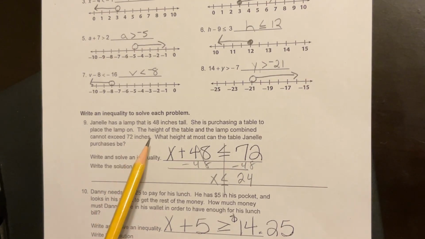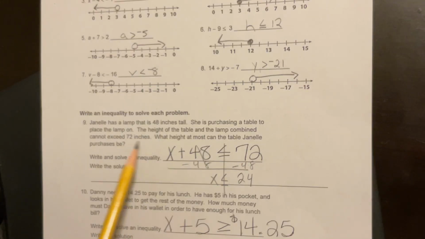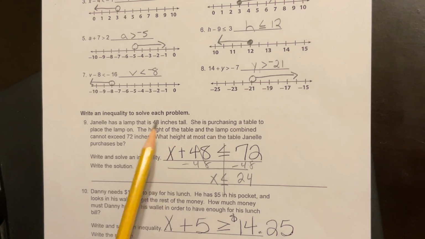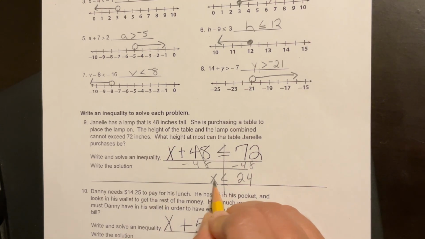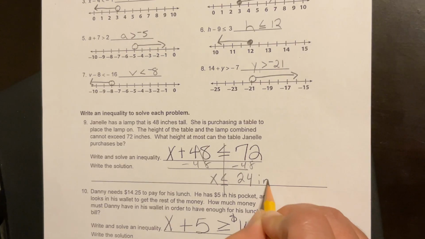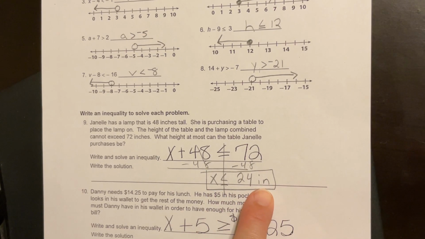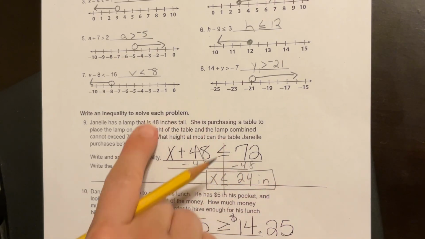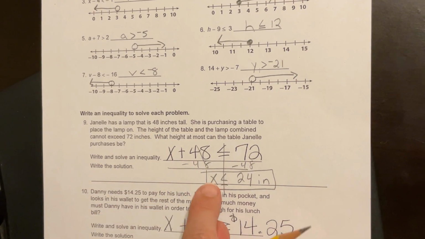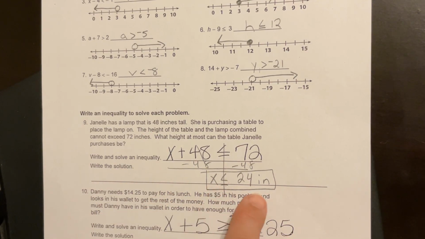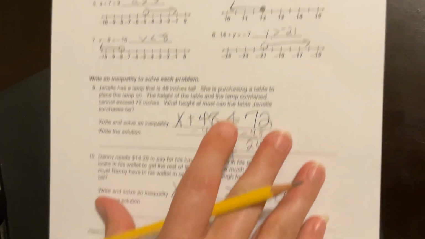Since this is a word problem, you should have put a label. We are asked about heights being measured in inches. The height can be less than or equal to 24 inches. There's your final answer. If you did not put inches, do not take off any points, but make sure you add it in. Labels are super, super important when you have a word problem situation because that X is representing heights. My height is measured in inches because 24 inches versus 24 feet is a ginormous difference. So make sure you have those labels in there.